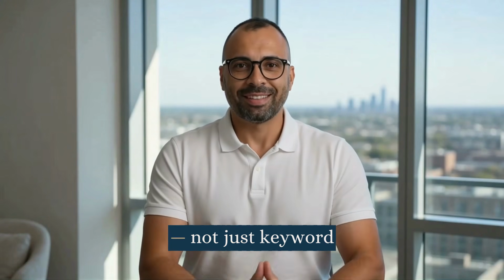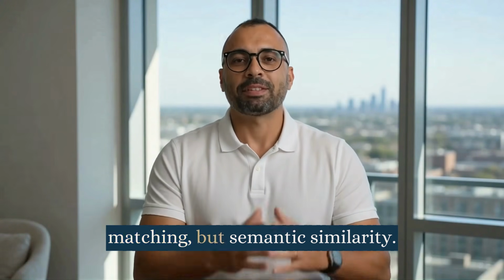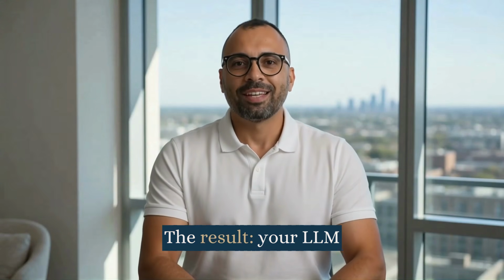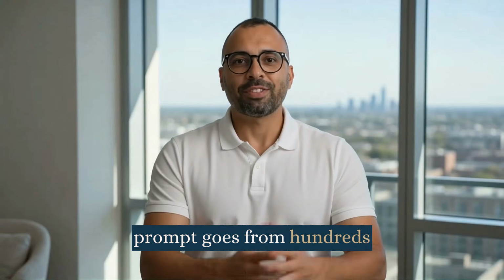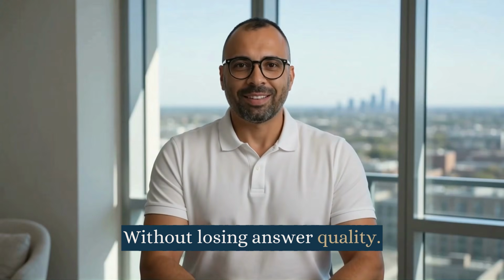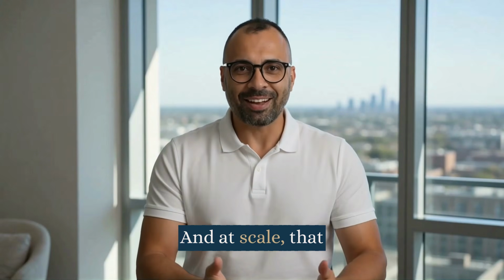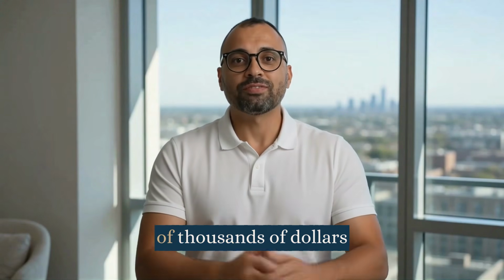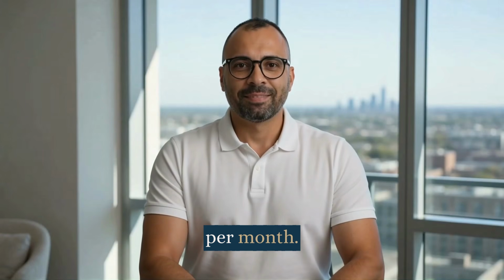You find the chunks most similar in meaning to the user's question, not just keyword matching, but semantic similarity. The result? Your LLM prompt goes from hundreds of thousands of tokens down to hundreds, without losing answer quality. And at scale, that difference is worth hundreds of thousands of dollars per month.